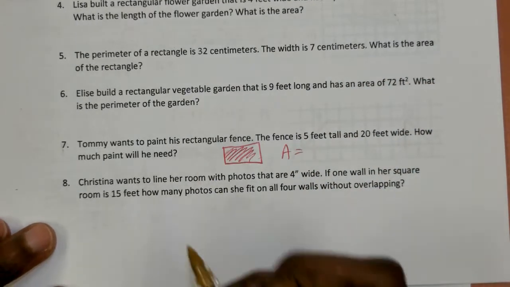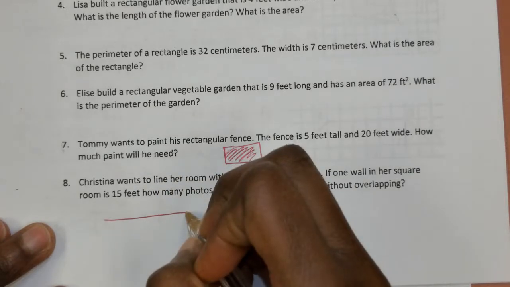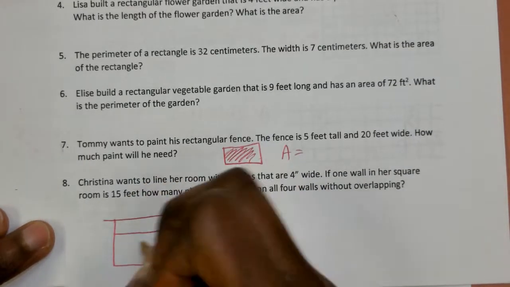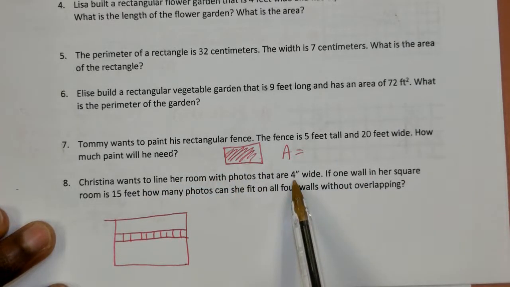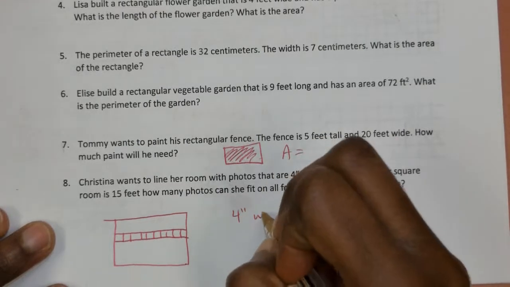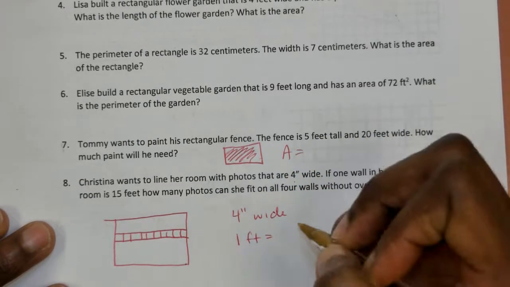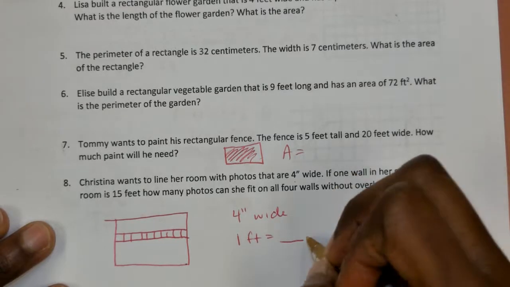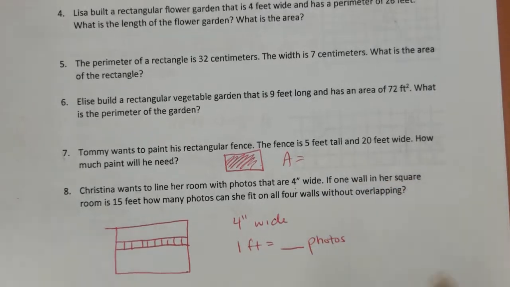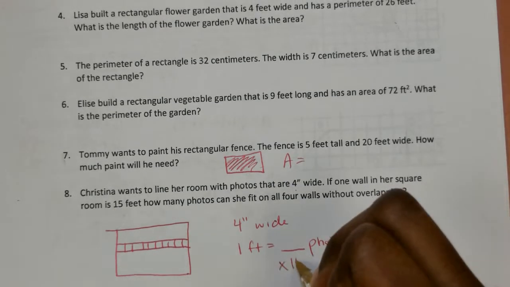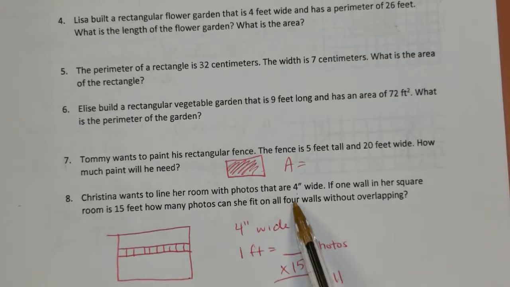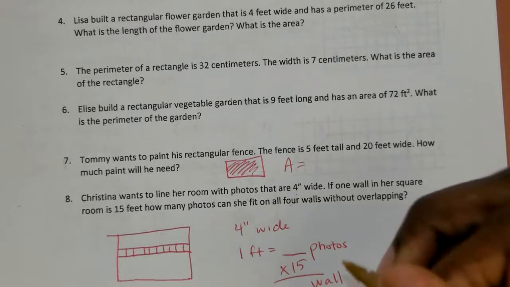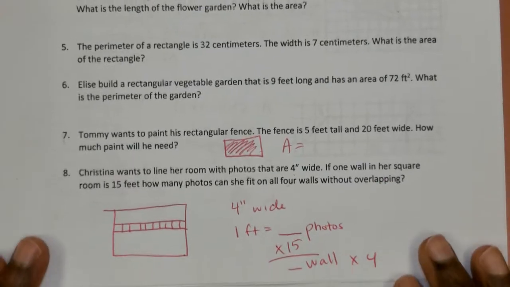And the one with Christina lining her room with photos, just 1 line of photos per wall. So it means she's got a line of photos here. And they're 4 inches wide, so in every foot, how many photos can she fit? You would figure that out. And then once you know how many she can fit in 1 foot, you multiply that by 15. That'll be how many she can fit on a wall. And then she has 4 walls of a square, so they're all the same, so you just multiply that by 4. So that's some hints for that.